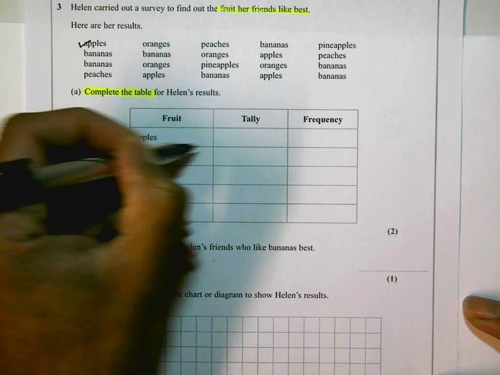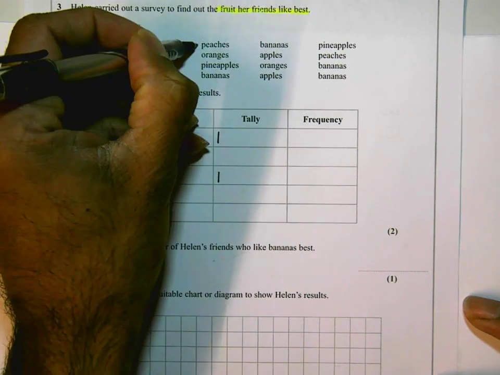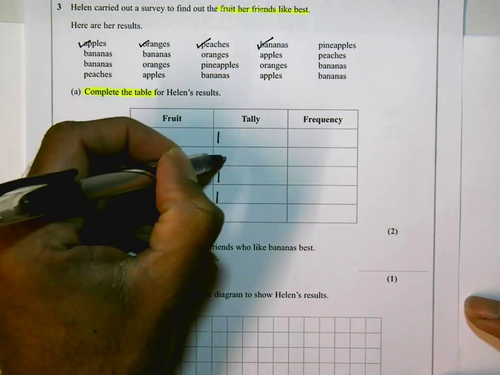Apples, oranges, peaches, bananas, pineapple.